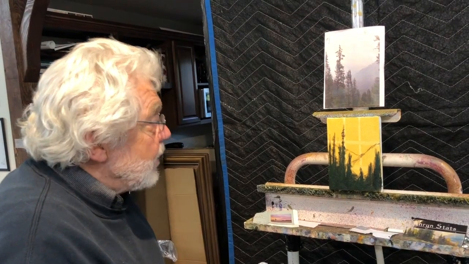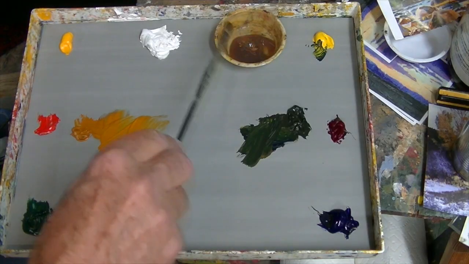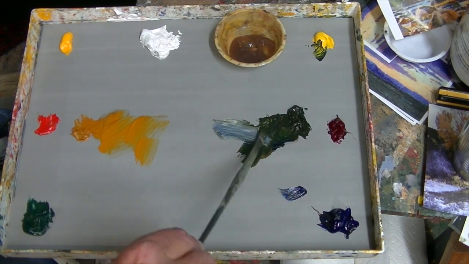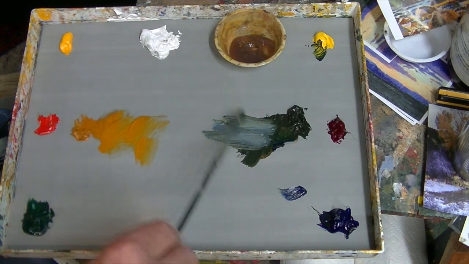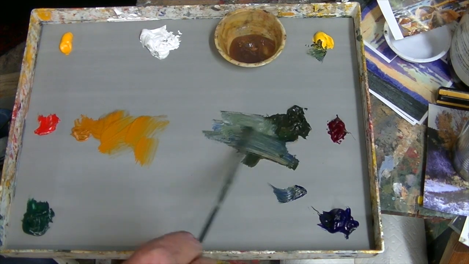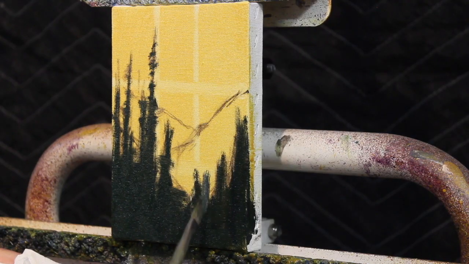What I'm going to do now is, I'm looking over here at this mountain on the right. Now I'm going to put a little bit of white in that and a little bit of blue. Everything tends, this is strong, it tends to get lighter and bluer as it goes back. Now I'm going to start down here.